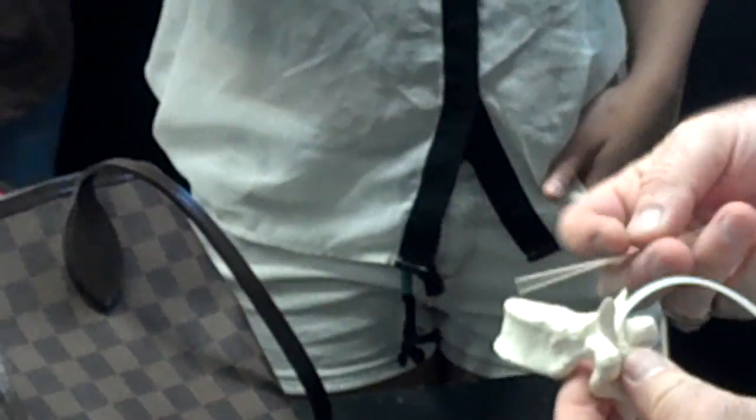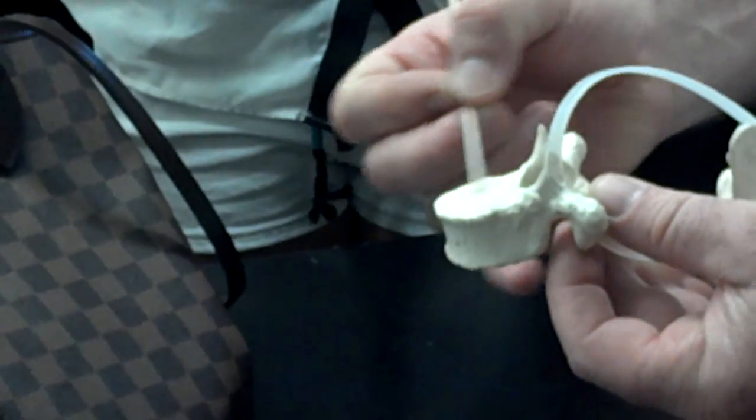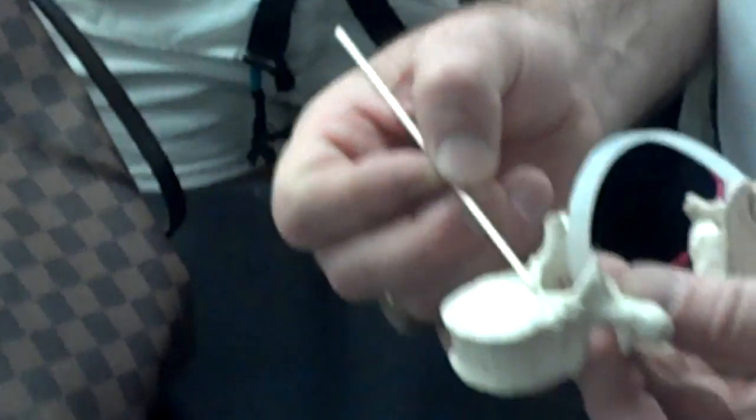Here's a nice thoracic one. Thoracic vertebrae, look at the vertebral body. It's kind of heart-shaped. Usually has a little bit more AP dimension than the other ones. The other ones were wider. Thoracics have more A to P.